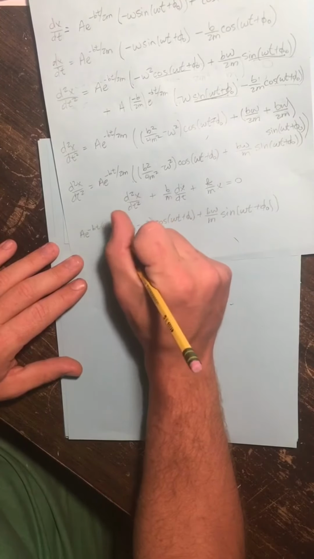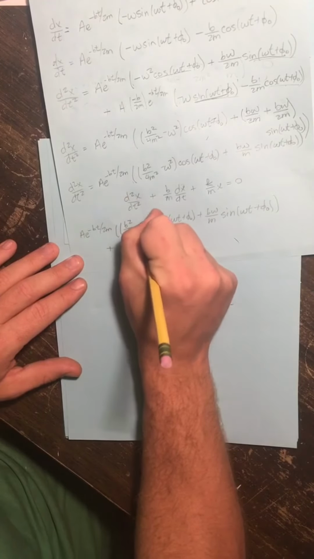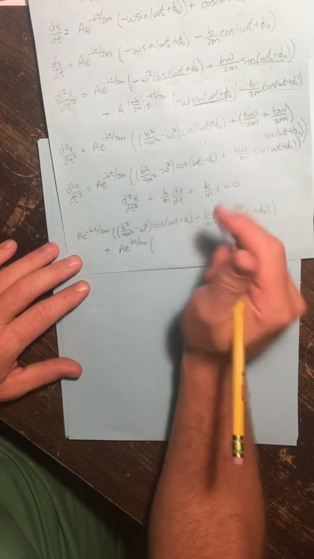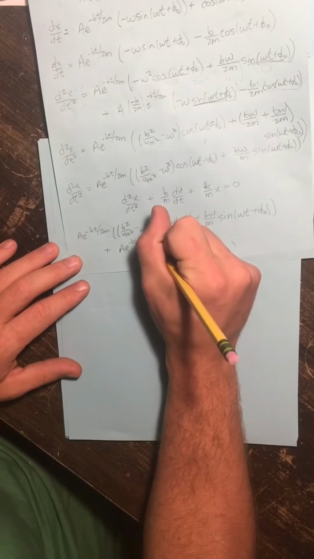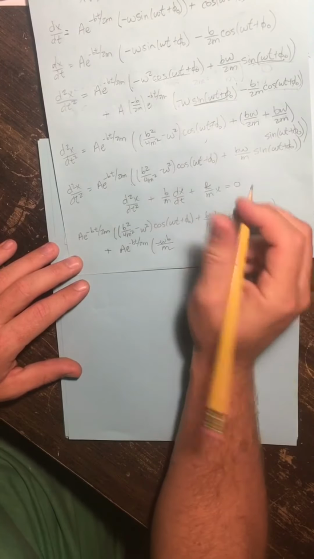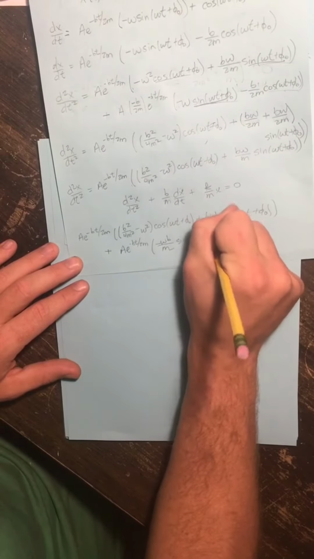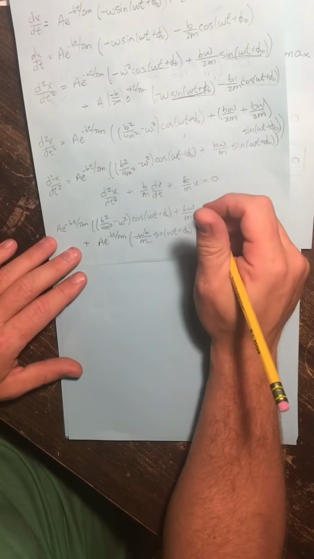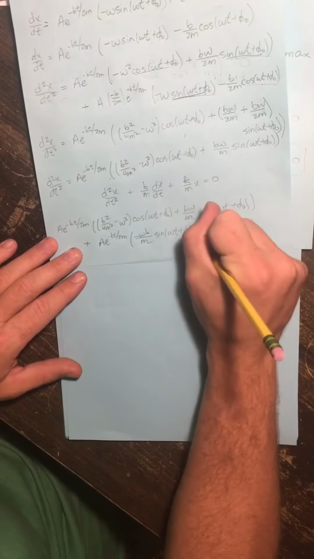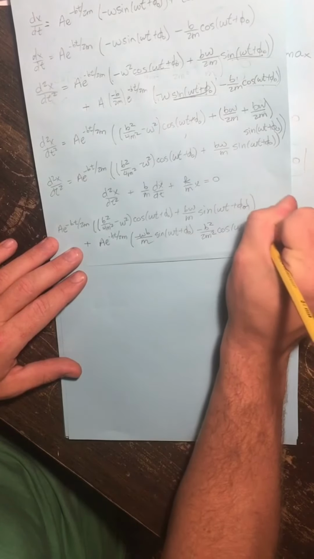I'm going to multiply through by b over m as I go, but out in front we're going to have a e to the minus bt over 2m times, multiplying through by b over m, minus omega b over m times the sine of omega t plus phi 0 minus b squared over 2m squared times the cosine of omega t plus phi 0.